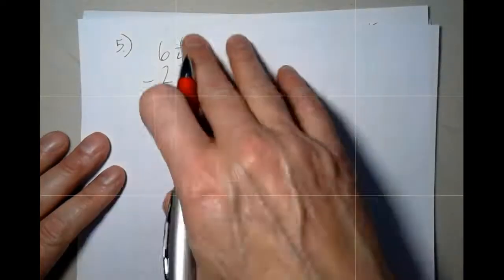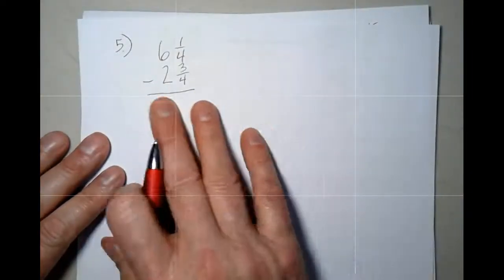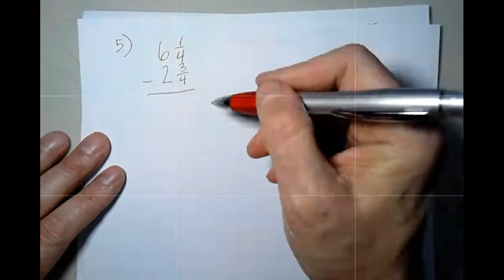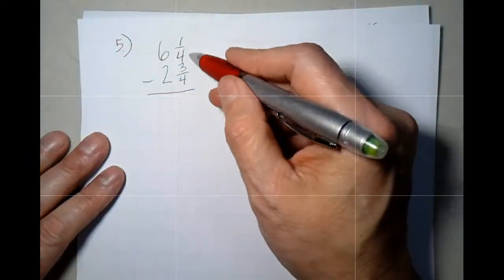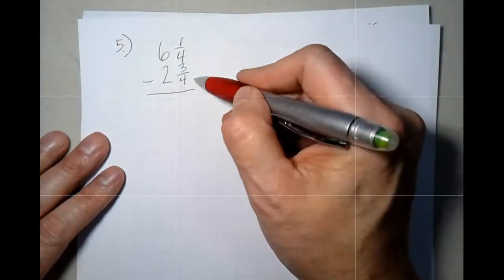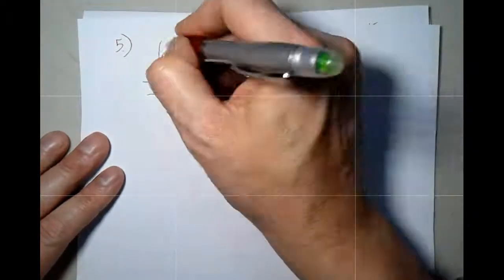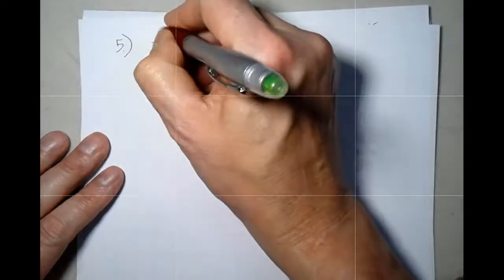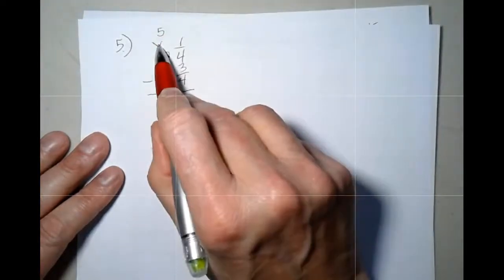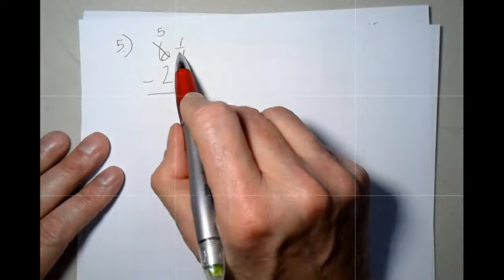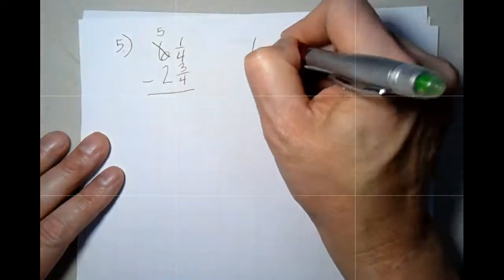Again, with number 5, I've rewritten it already to put it in a tower so I can do things by place value. I have the regrouping issue again because I've got 1/4 up here and I've got 3/4 on the bottom. I'm not going to take 3/4 away from 1/4, so I'm going to regroup, make that a 5. Took 1 out. That 1, so I had 6.